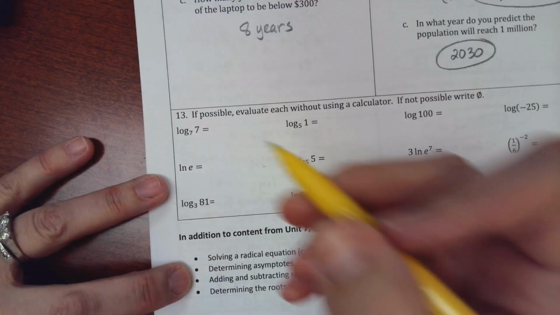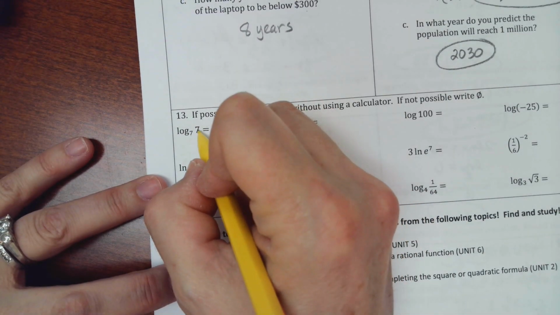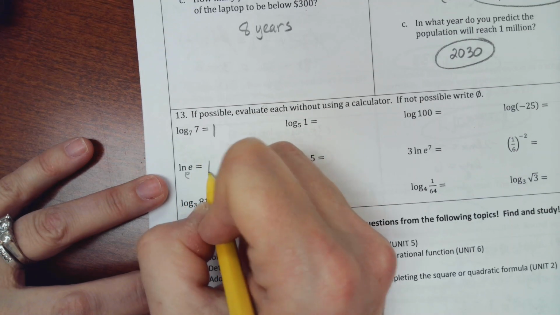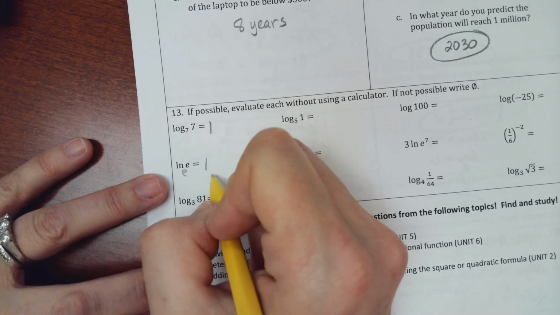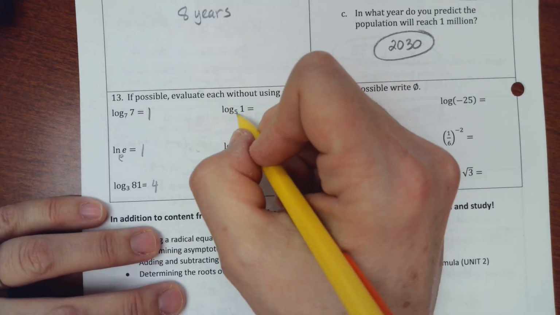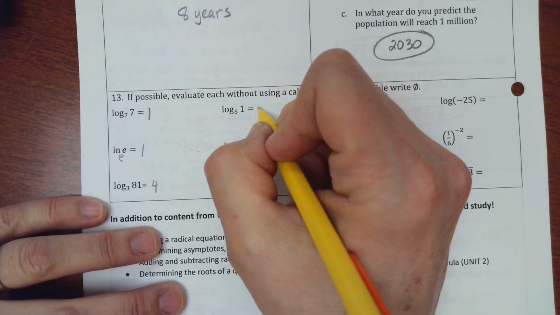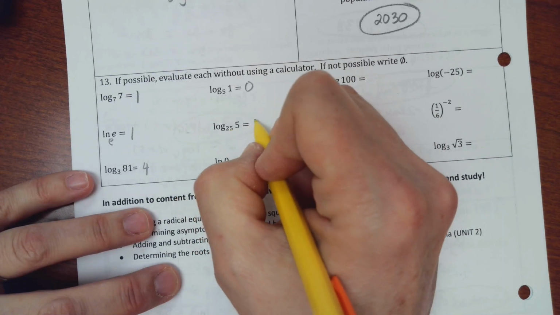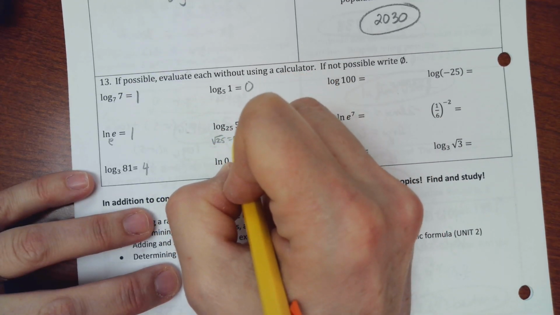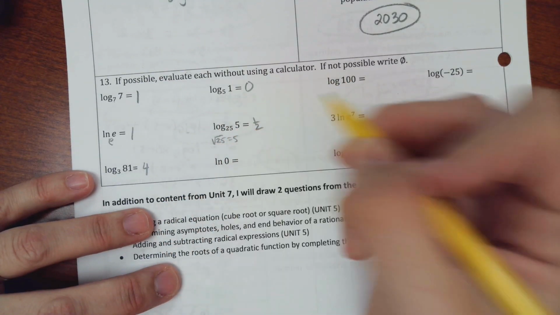All right, these little facts down here. So we're just going to do these real quick. I got 7 to what power makes 7? Well, 7 to the 1. E to what power makes E again? 1. When these things match, your answer is always 1. 3 to what power is 81? 4. 5 to what power is 1? 5 to the 0 is 1. 25 to what power is 5 again? So basically the square root of 25 is 5, right? So that has a 1/2 power.